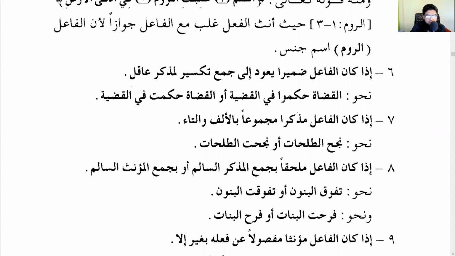So you use plural masculine, or you use feminine muannath. Both are fine. The hakamu is going back to this thing, and this damir is mustatir. There's a hidden pronoun here, which is going back to jama taksir. Again, jama taksir ruling, but it has to be for aqil, not for ghair aqil.